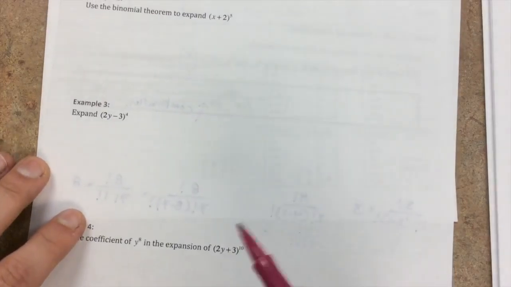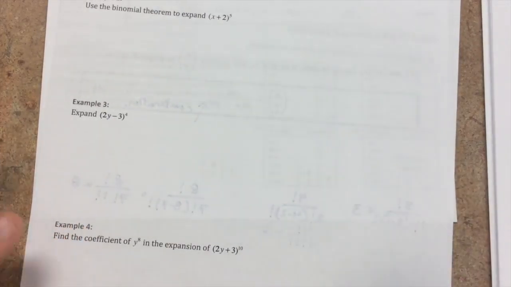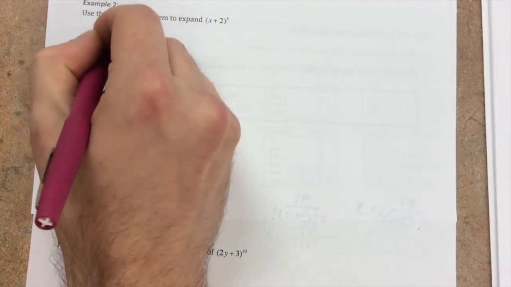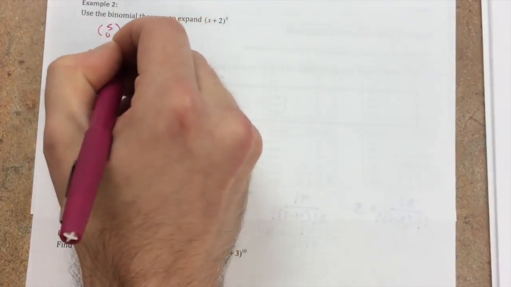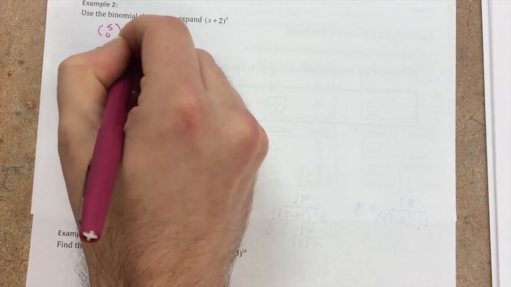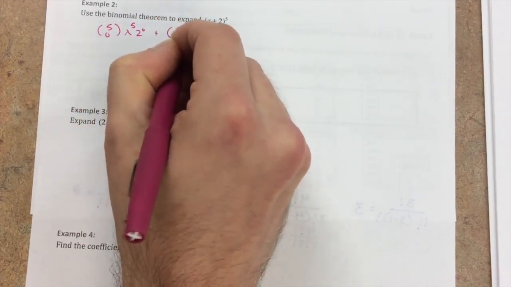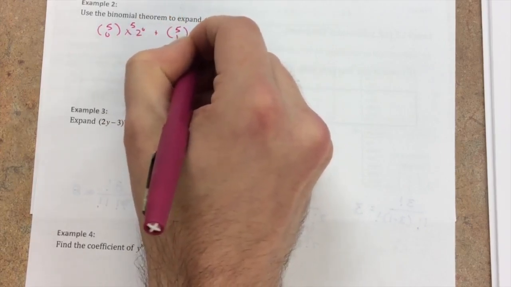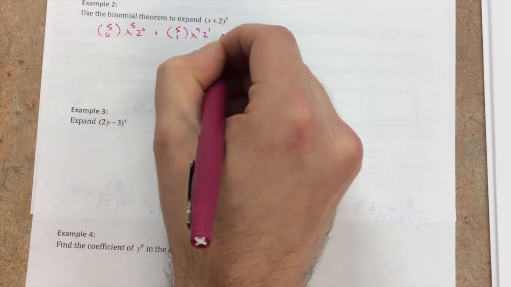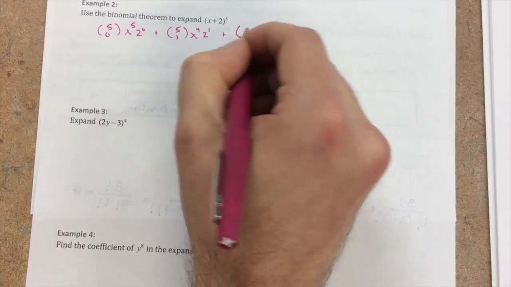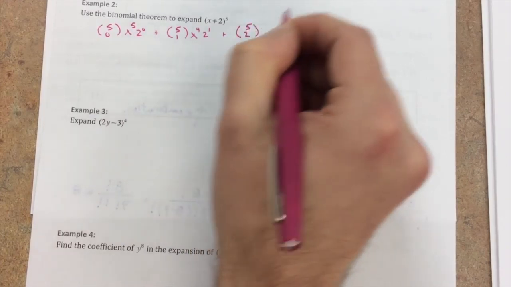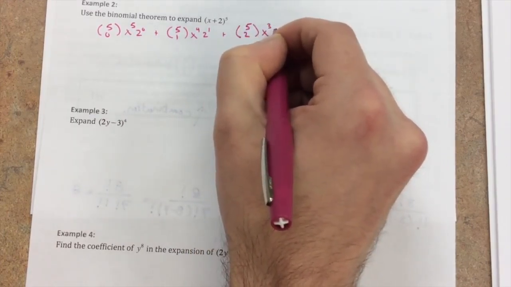You could use the formula on the front, which says n over j, and then you go n to the 0th, so like 5 over 0, then 5 over 1, then 5 over 2. Like, you could write this. We would have 5 choose 0, x to the 5th, 2 to the 0th, plus 5 choose 1, x to the 4th, 2 to the 1st, plus 5 choose 2, x to the 3rd, 2 to the 2nd.